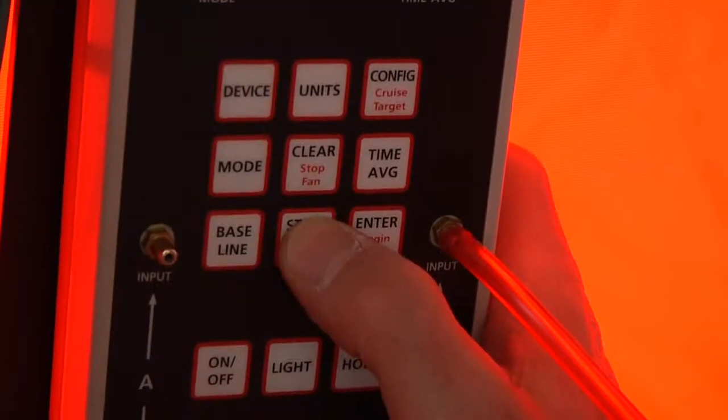So this is how I find out how heat is escaping from my home, find out where the areas are, and then we address them. That's correct, yes.